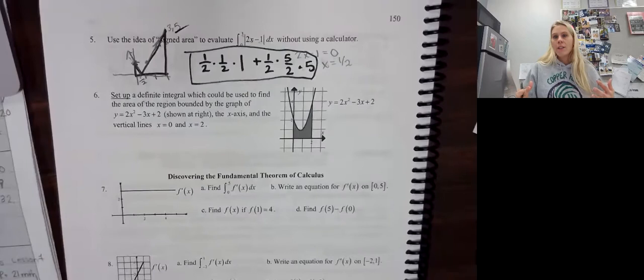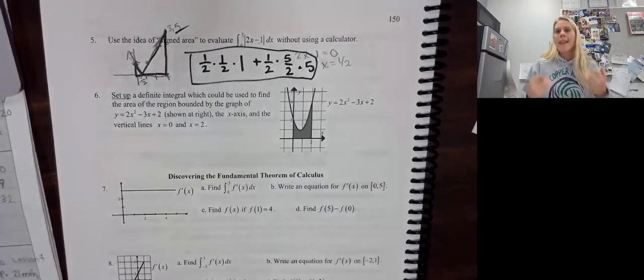So that's the idea of an integral. An integral shows us the area under the curve. If we are not using a calculator, we are hoping that the areas under the curve create geometric figures that we know how to calculate the area for.